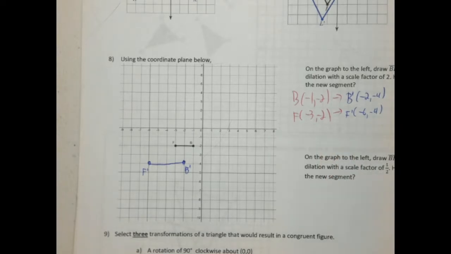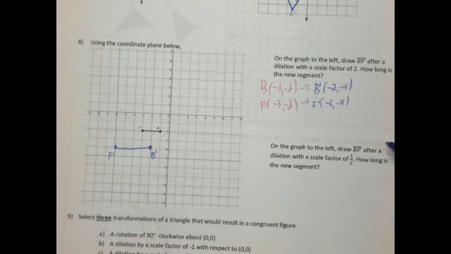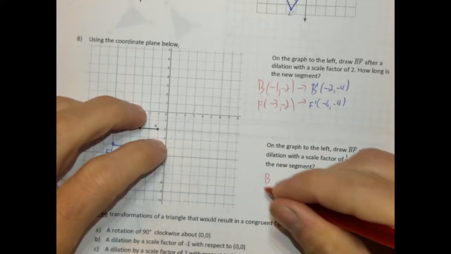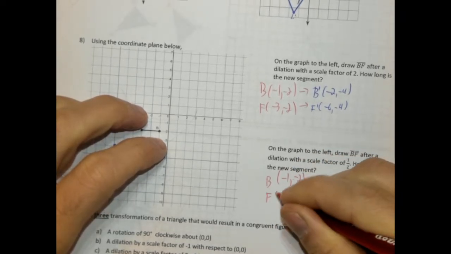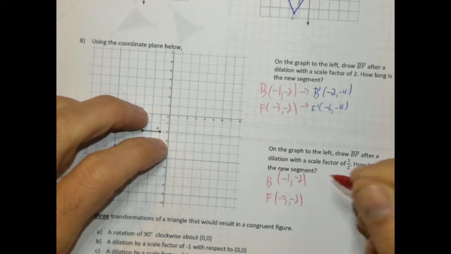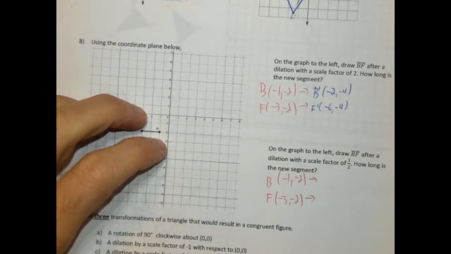Okay. On the graph on the left, draw BF after a dilation with a scale factor of 1/2. Alright, so we're going to shrink it down. Same thing. So, well, similar thing, I should say. -1, -2, and then -3, -2. We're going to multiply everything by half. So these numbers are going to half.